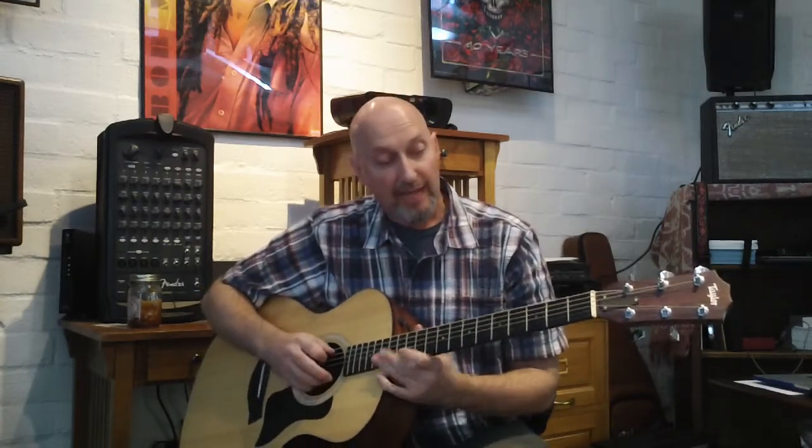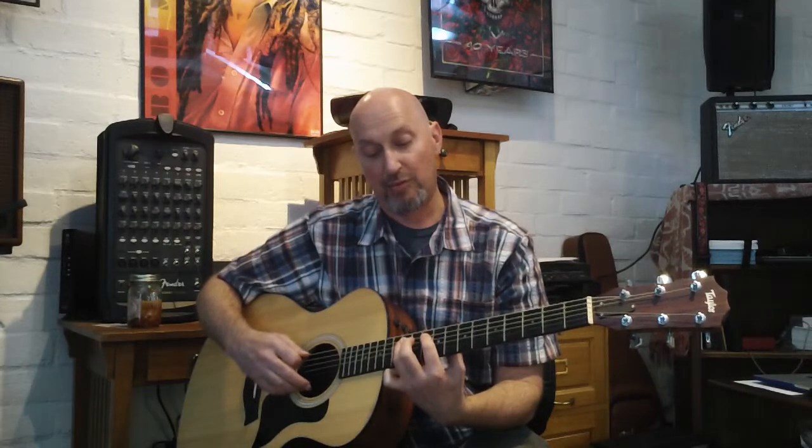The A string is the fifth string, and now we're going to go A to B, a whole step to the second fret. We know that B to C is a half step, so second to third is C, and then C to D is a whole step, 3 to 5. To 7 is E, and then just a half step, 7 to 8 is F, 8 to 10 is G, and a whole step from 10 to 12, we're back at A again.